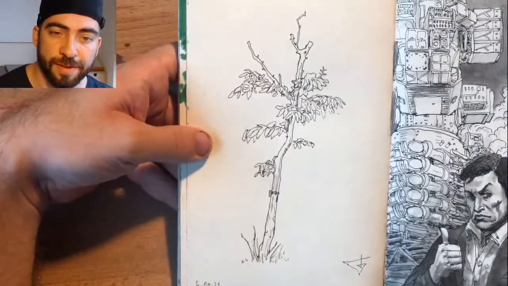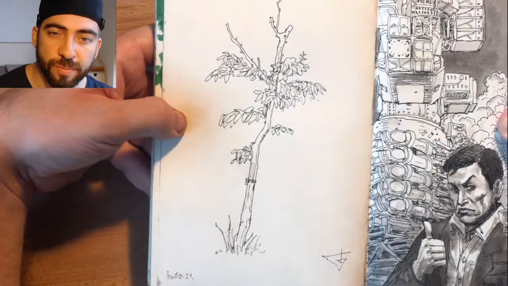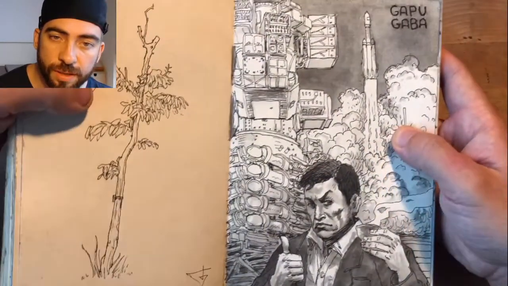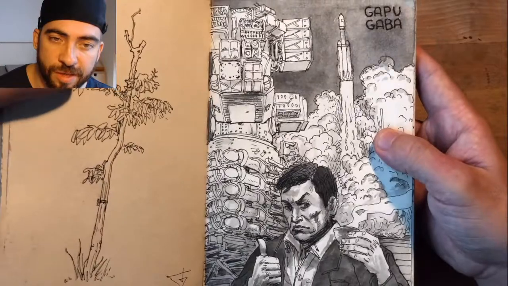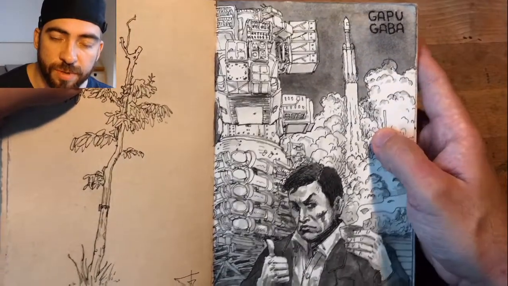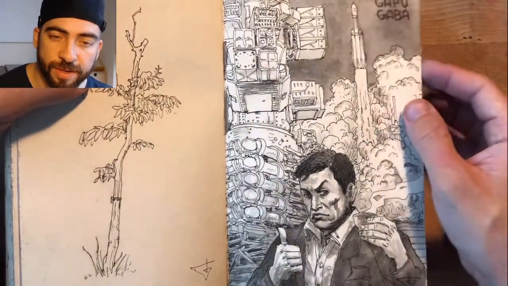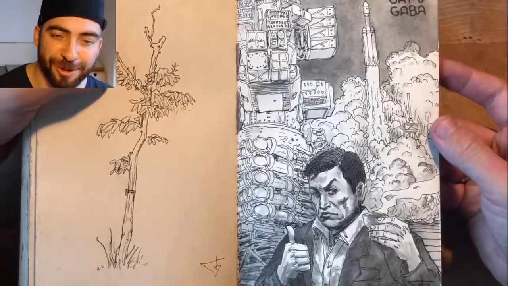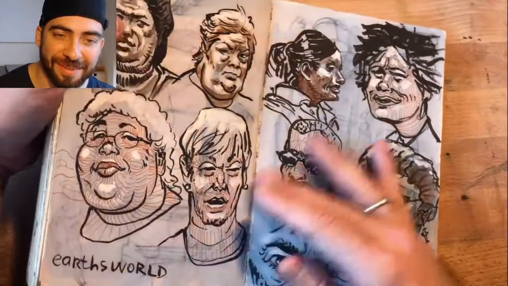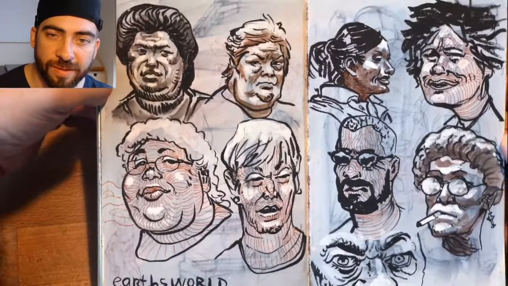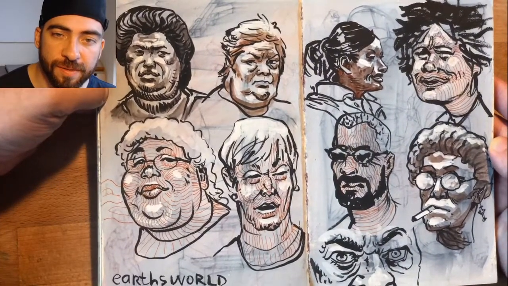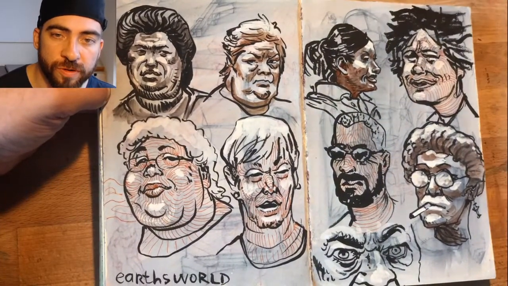Here's some sketch of a tree in a park. Here was just a quick funny sketch about Gaba tea. Like Elon Musk drinking Gaba tea, stuff like that. So here is just some experiment with different materials and drawing portraits.